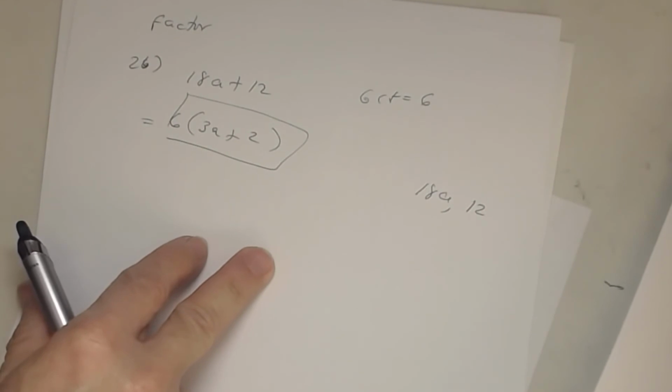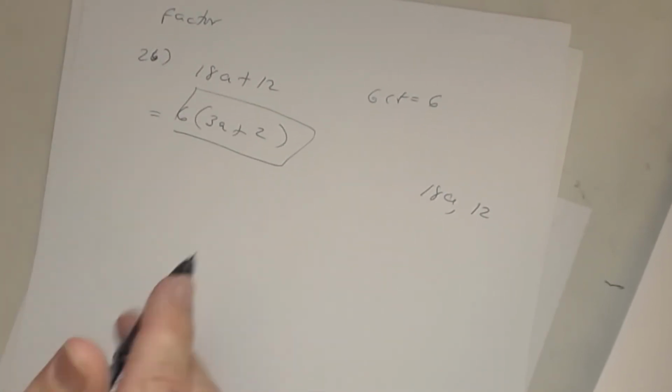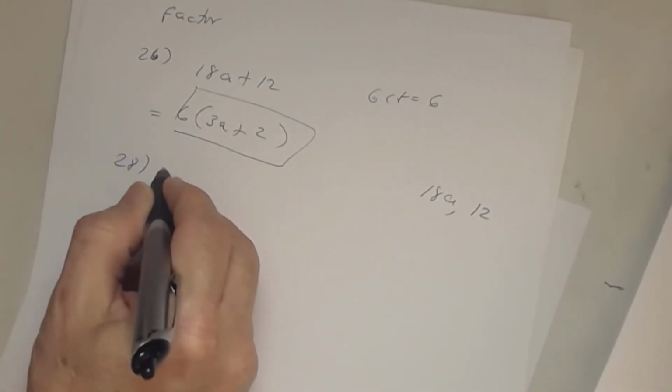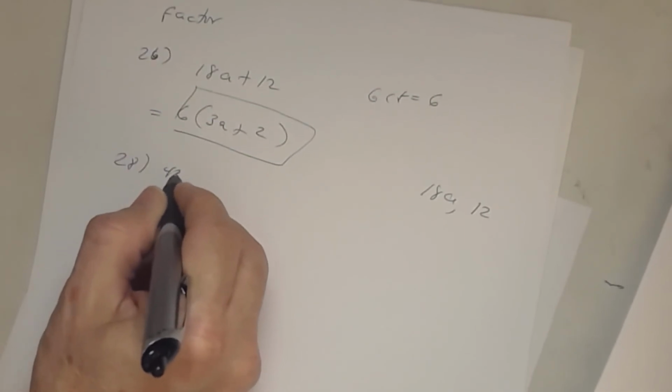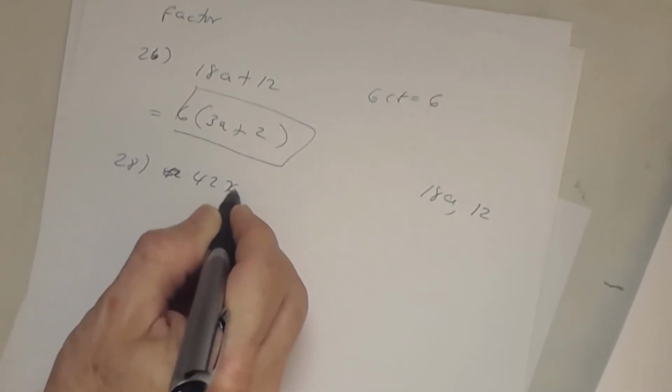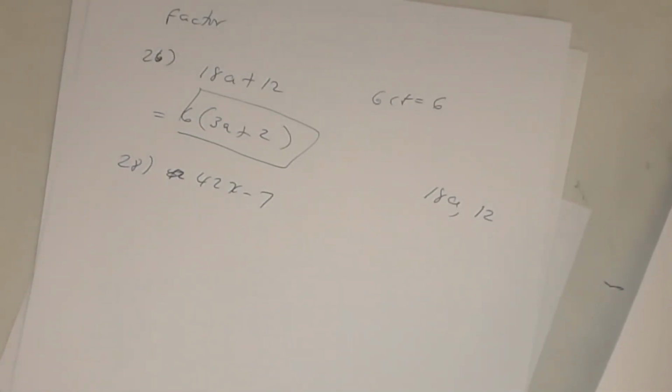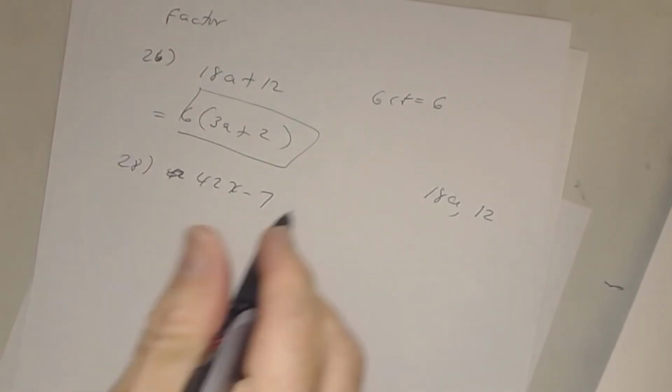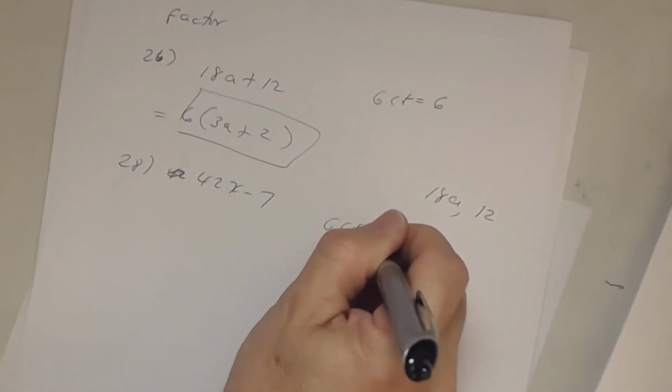All right, let's look at 28. I have 42x minus 7. What's the first thing you've got to do in factoring? Find the GCF. The GCF is 7. Y'all agree? Okay. The GCF is 7.